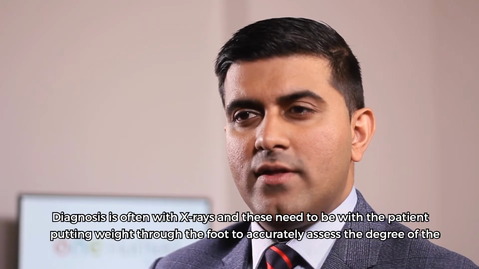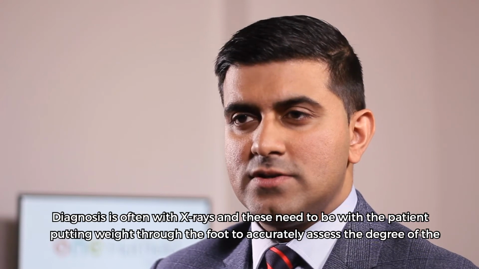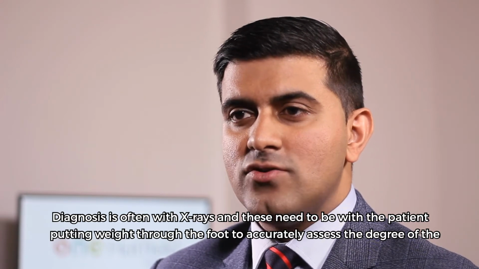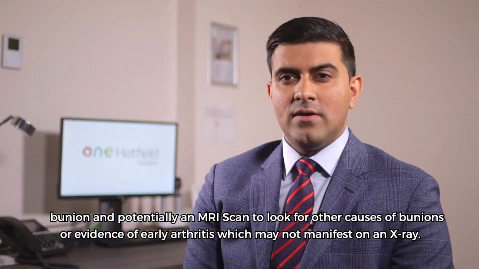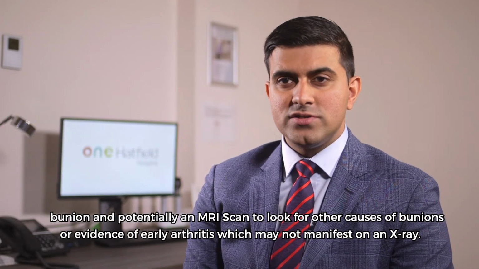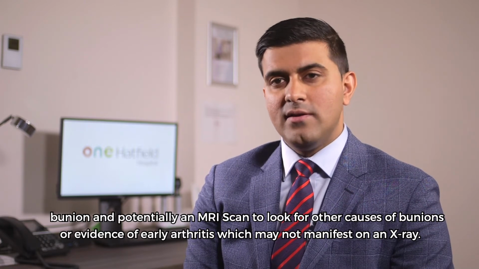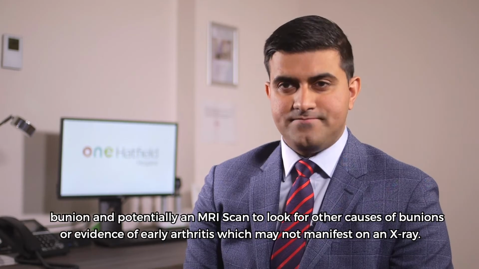Diagnosis is often with x-rays, and these need to be with the patient putting weight through the foot to accurately assess the degree of the bunion, and potentially an MRI scan to look for other causes of bunions or evidence of early arthritis which may not be manifest on an x-ray.